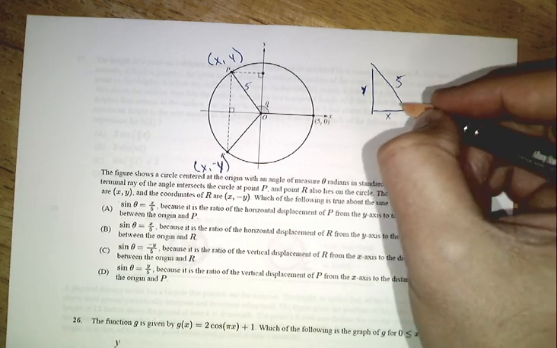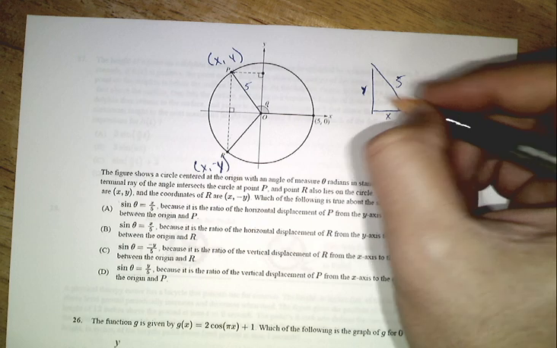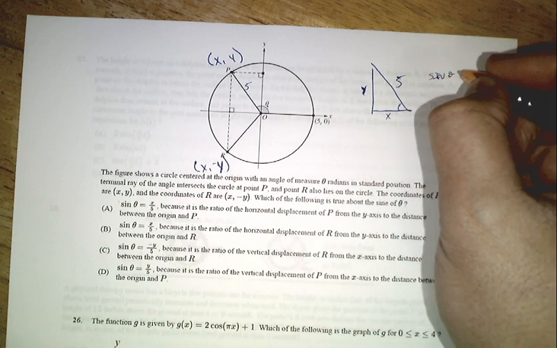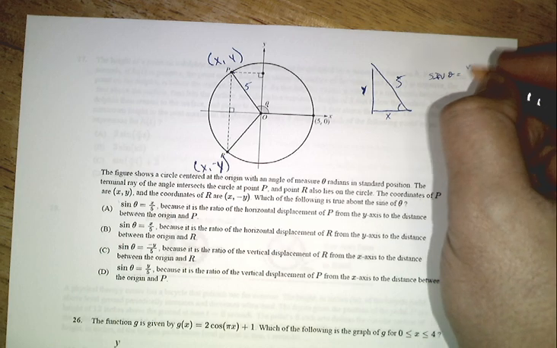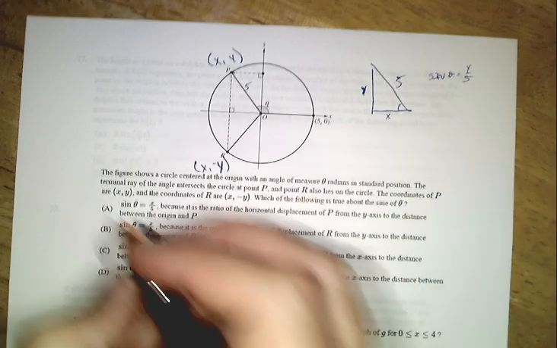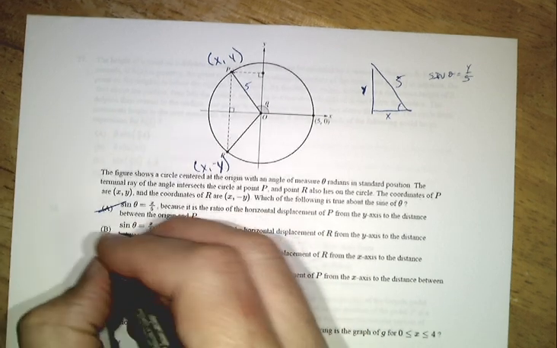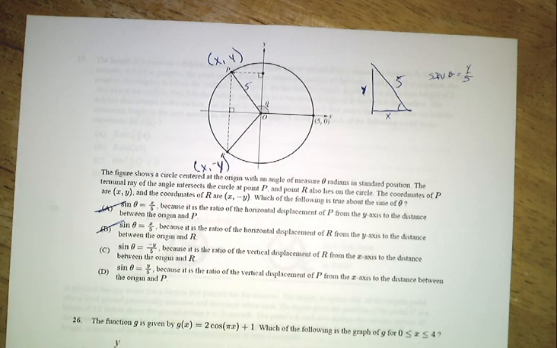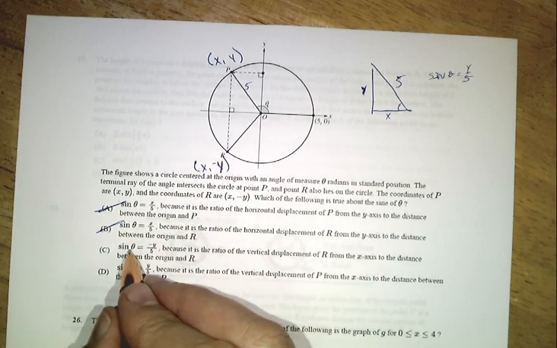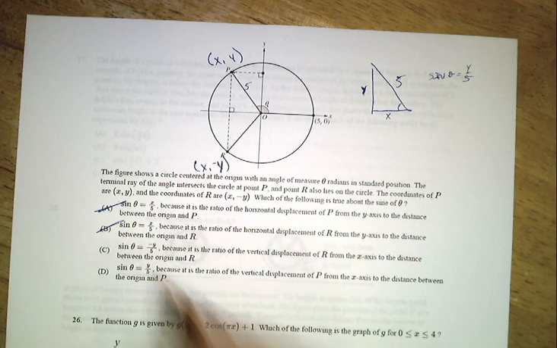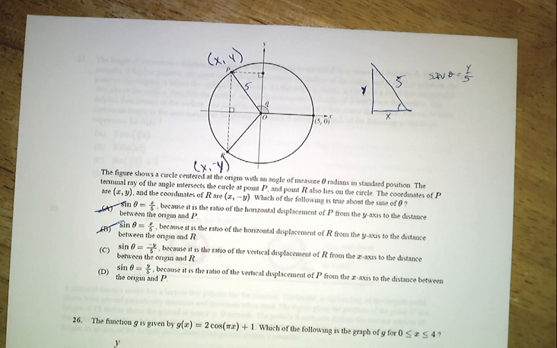Sine is opposite over hypotenuse, so sine should be y over 5, not x over 5. Sine should be y over 5, so it shouldn't be that either. So sine of theta is y over 5. It's either negative y over 5 or positive y over 5.